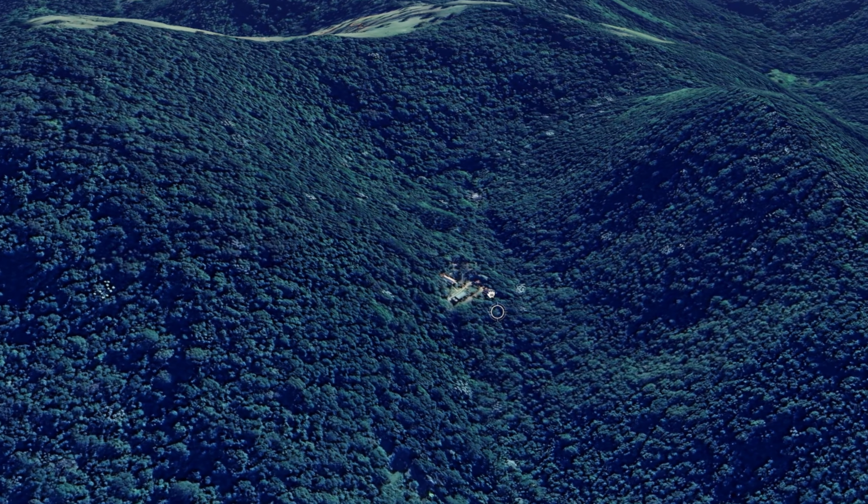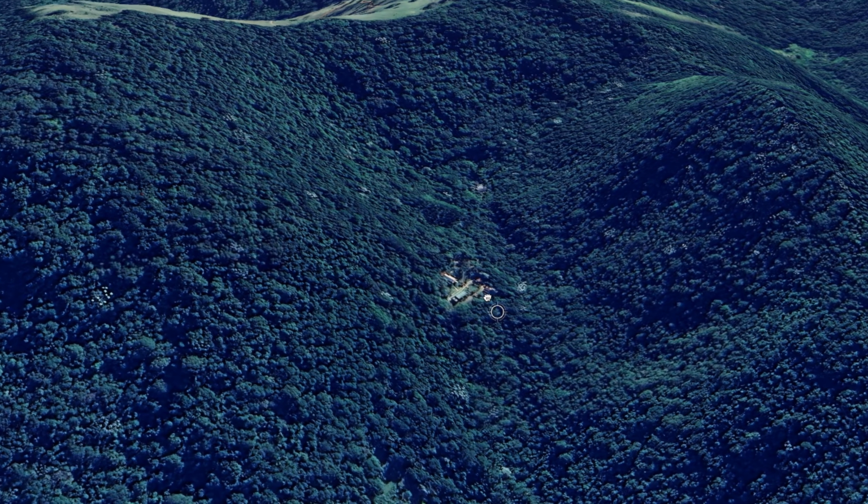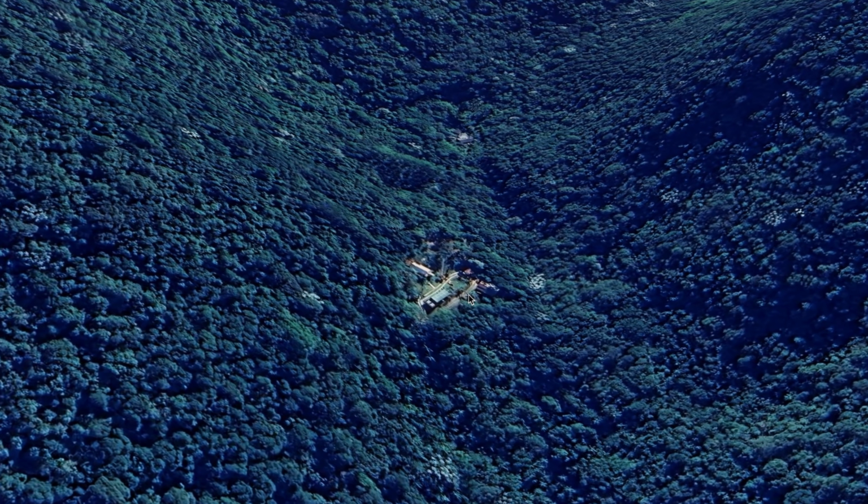But overall, I thought this was a pretty cool proof of concept that even in the absolute wilderness, out of millions of buildings, you can identify where that photo was taken just with the terrain.